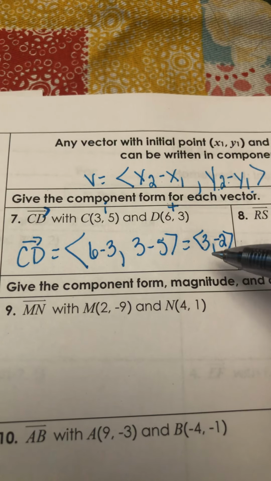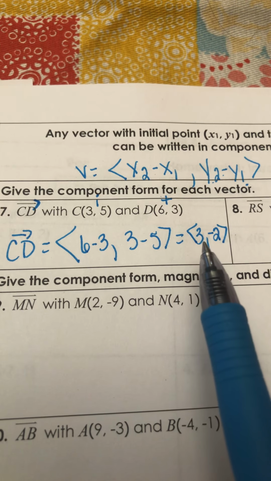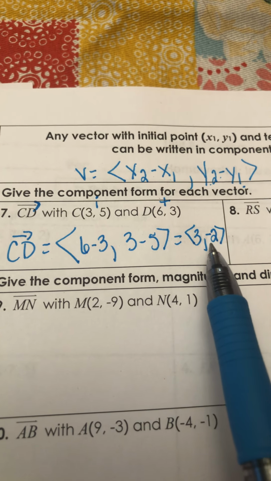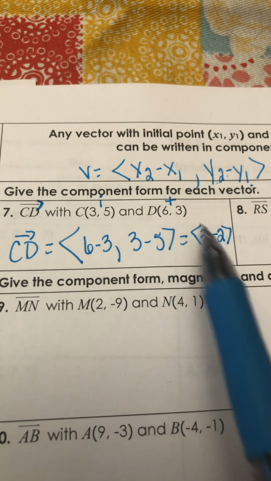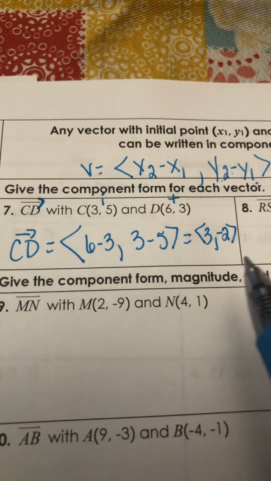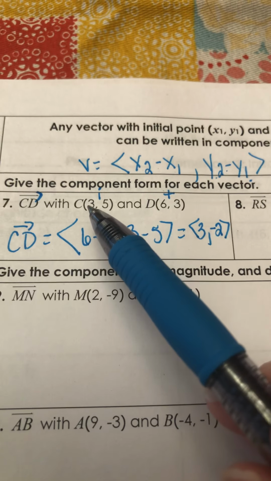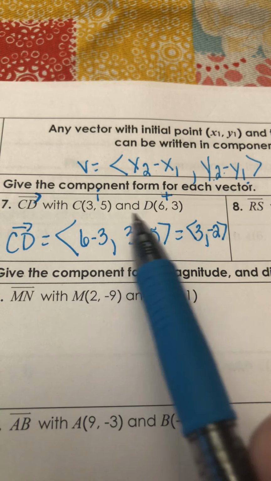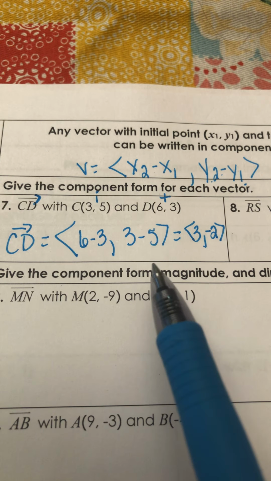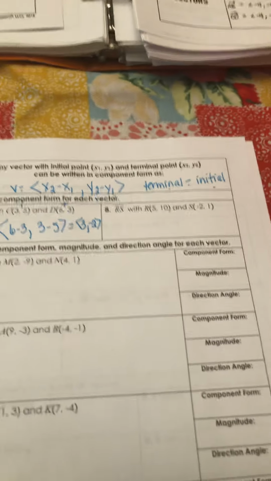So this is the component form for vector CD. Notice the component form is not the terminal point this time, because this is not a position vector. These are just your directions that will get you from initial to terminal. So from (3, 5), we can go to the right 3 and down 2, and we're gravy. Okay? You can do number 8.